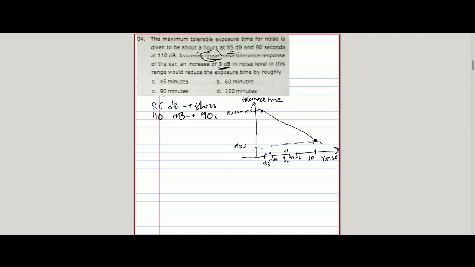So we'll write the equation of the line, which is y minus y1 equals m into x minus x1. M is, we know, y2 minus y1 by x2 minus x1. Let's say this point is 1, this point is 2.